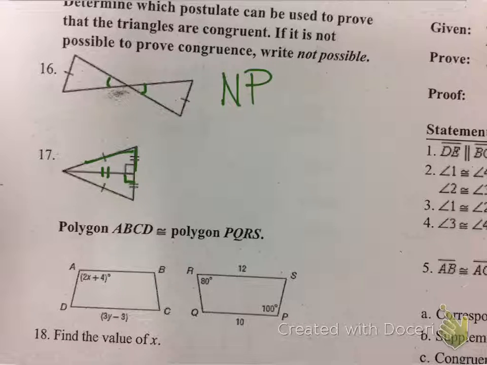Now, every side is always congruent to itself. So that side that they share is congruent to itself. And now if you look at it, I've got side, angle, side because I've got a side, I've got an angle, and then I've got another side. Wow! So side, angle, side would be for that one.